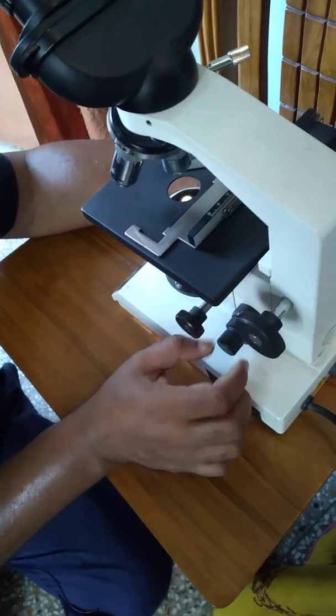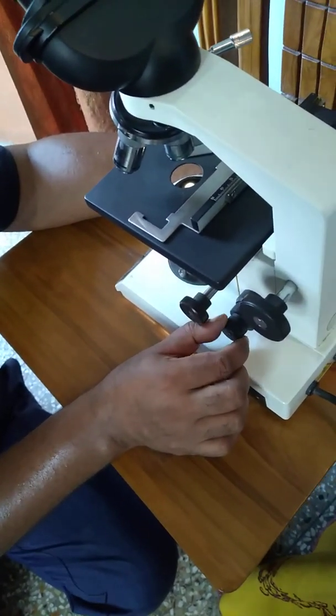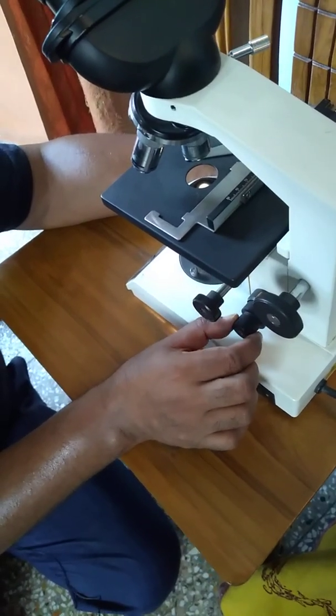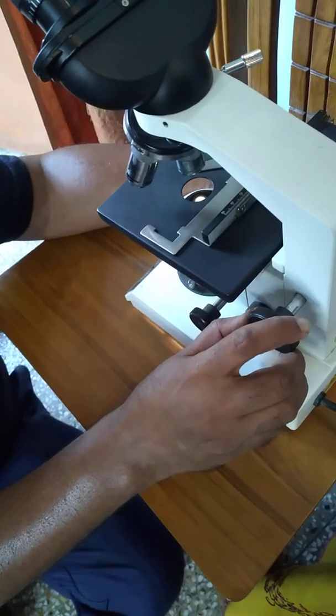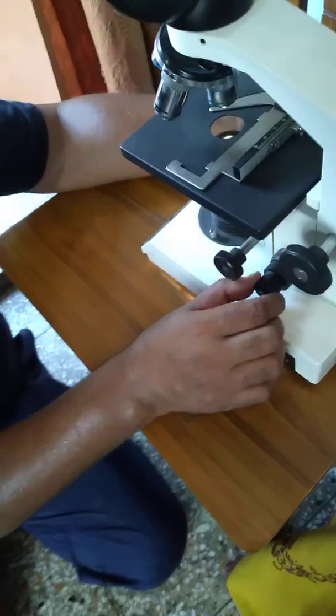This is the fine adjusting screw. This one is the coarse adjusting screw, and this one is the fine adjusting screw.